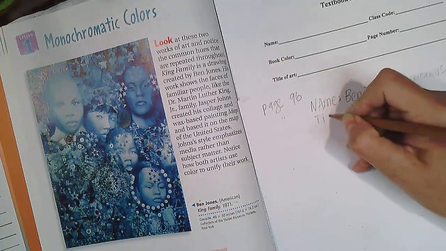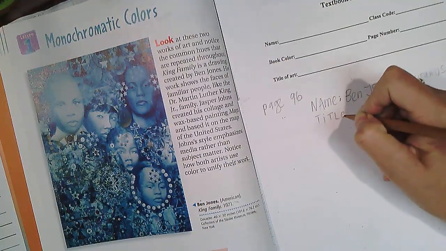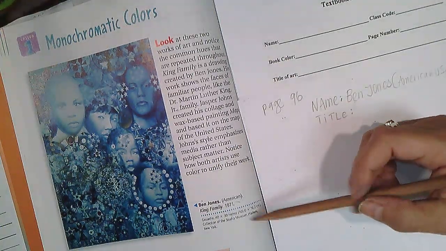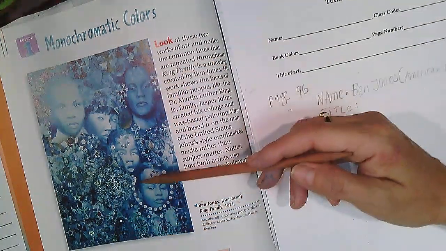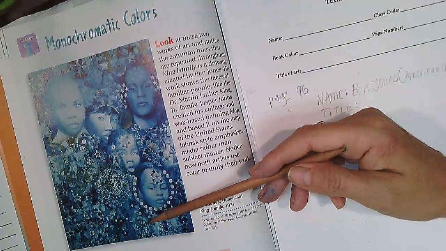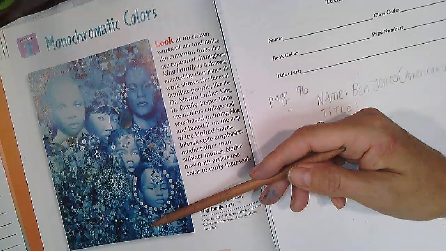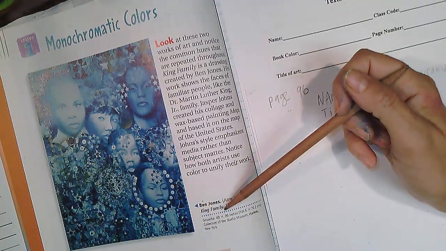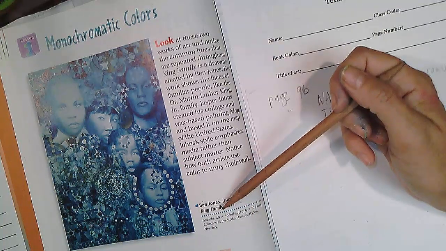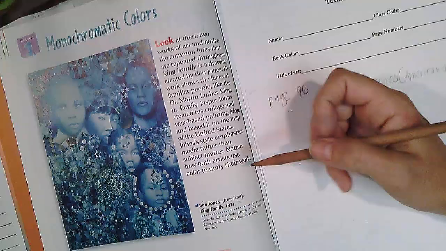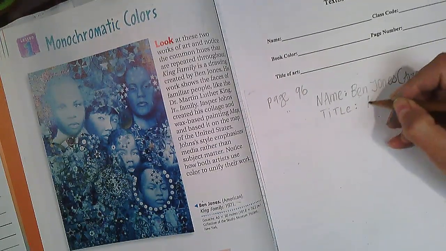Title. Title of the art. Who can tell me what is this painting called? On page 96. Page 96. Gannon. The title of the painting. No, it's... yes, it's King Family. So write it down. Title, King.